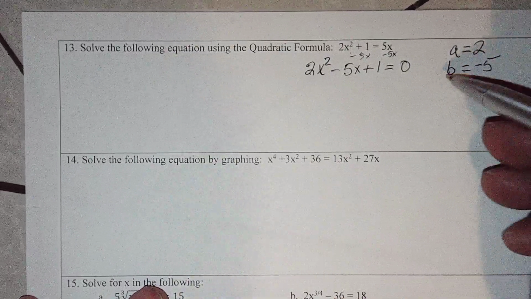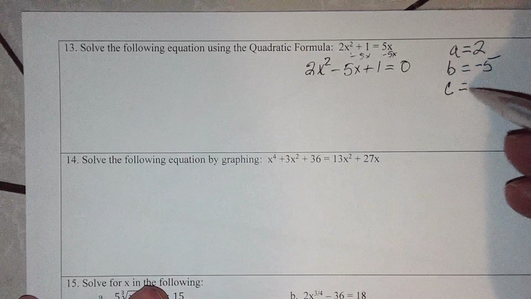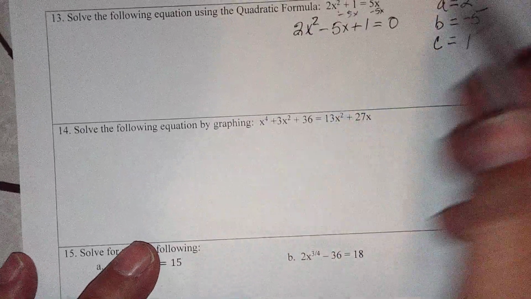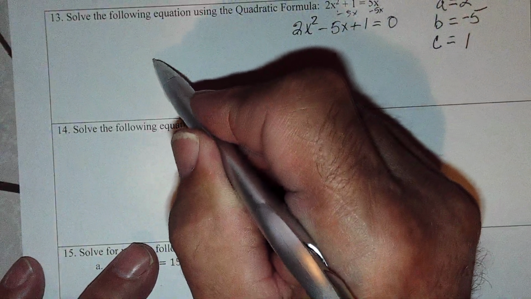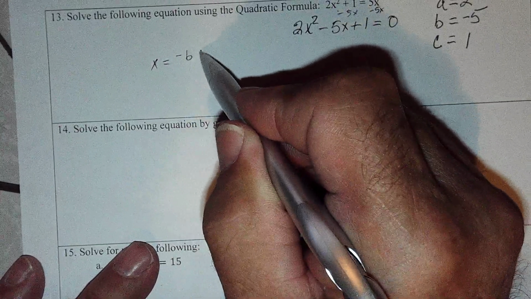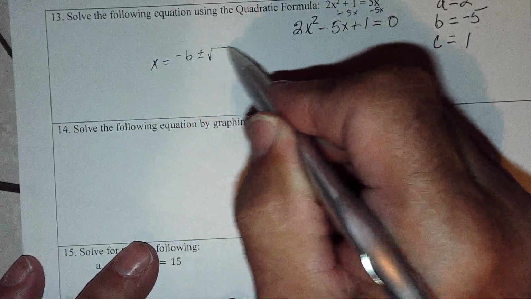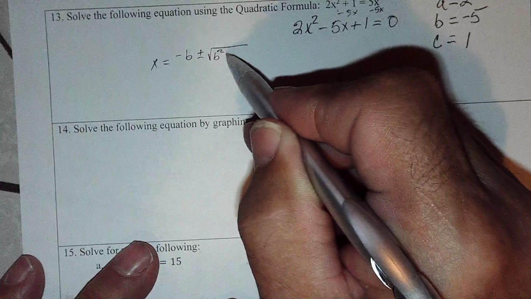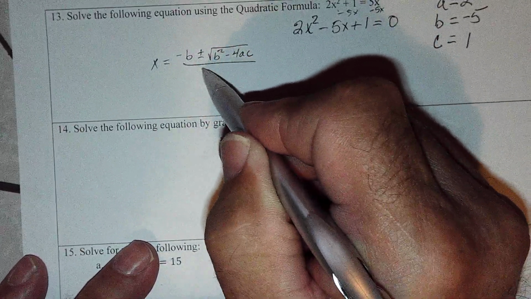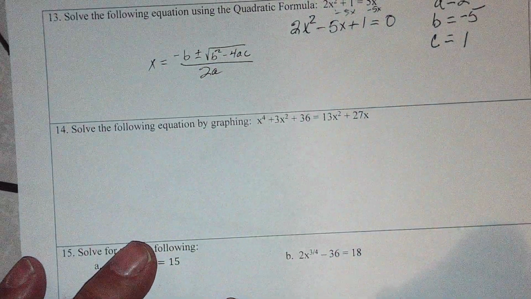And c is going to be 1. And the quadratic formula is x equals the opposite of b plus or minus the square root of b squared minus 4ac all over 2a.